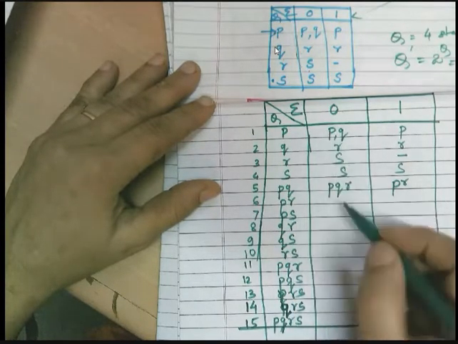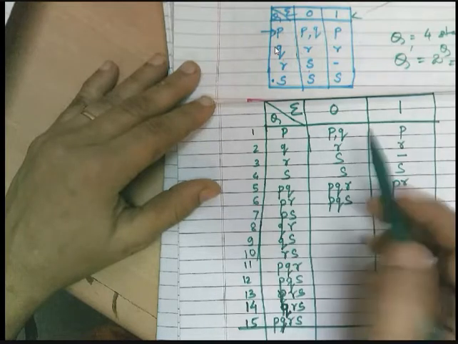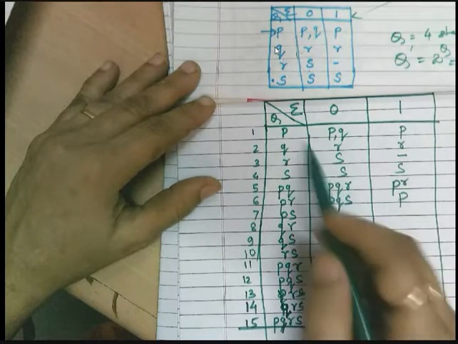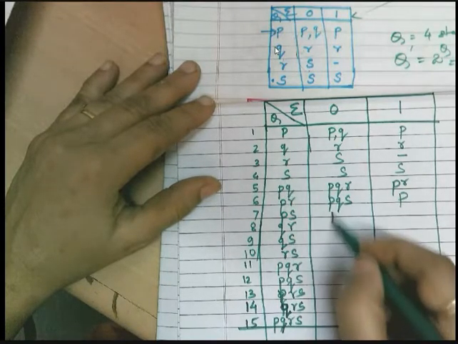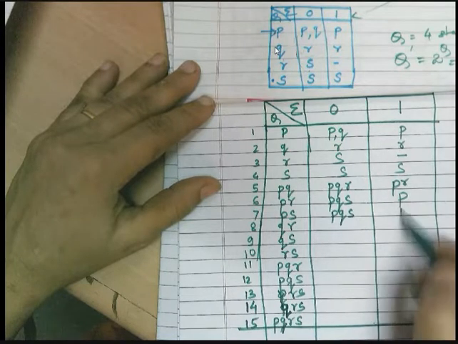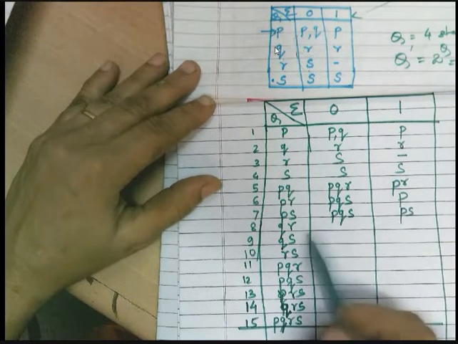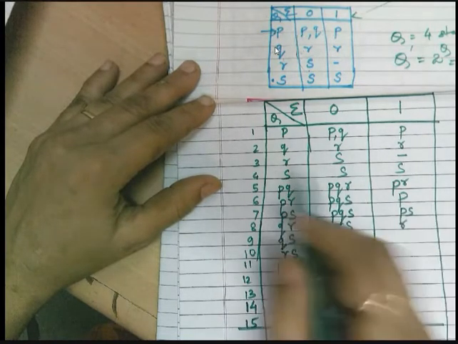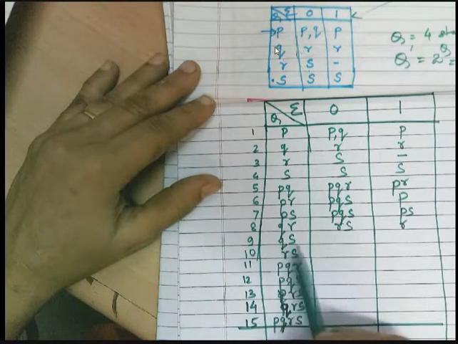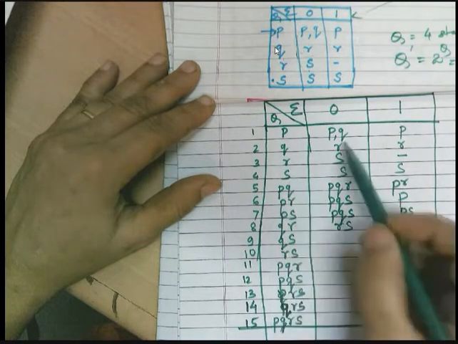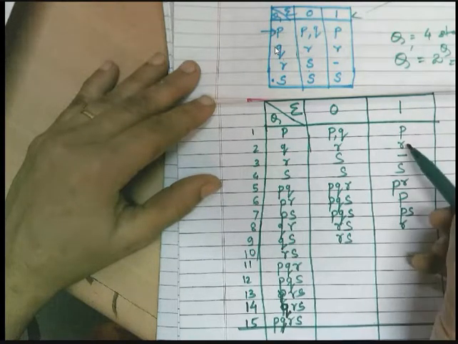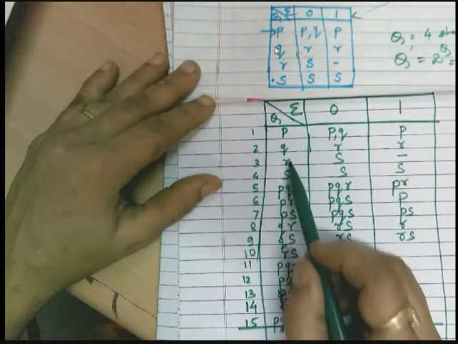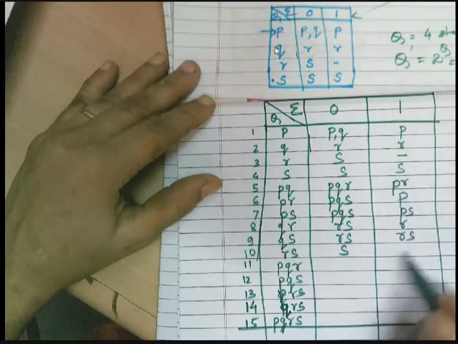So PQS. Next, P only. Next, PS will be PQS, PS, right? Next, QR, RS, R. Then QS, QS will be RS. Then RS, right? Next, RS will be S. This will also be S.